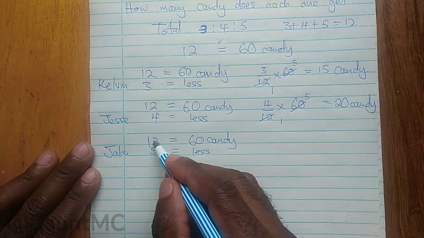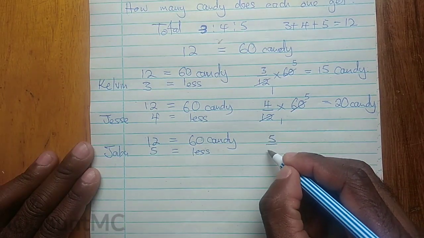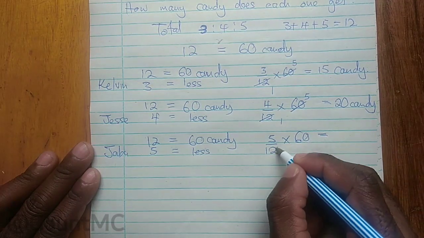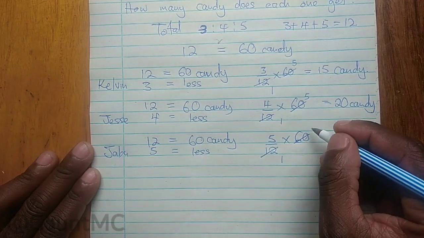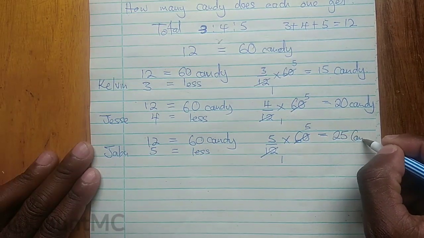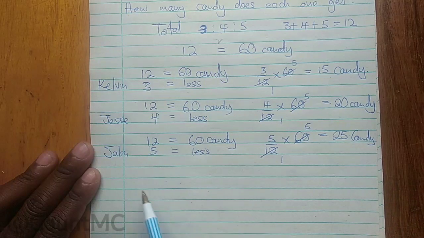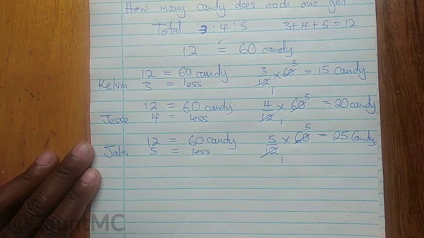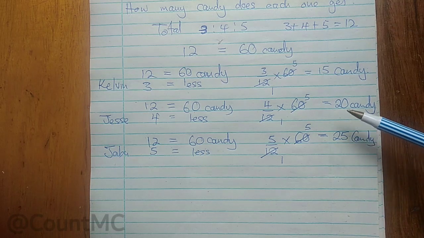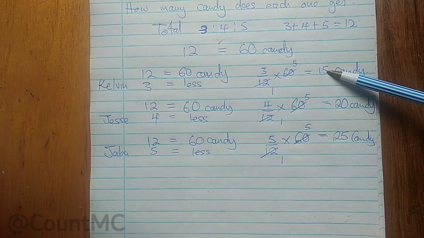And when you say less, the smaller number goes on top. 5 over 12 times 60. 12 into 12, 1. 12 into 60, that's 5. 5 times 5 is 25 candy. So Jabu gets 25 candy. You can even cross-check: 25 plus 15, that's 40, plus 20, that's 60.